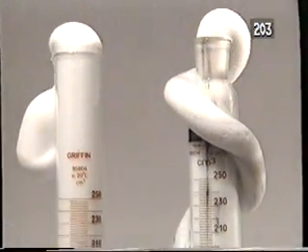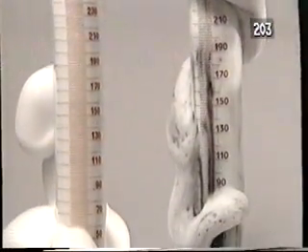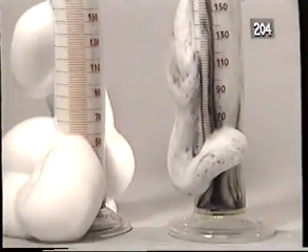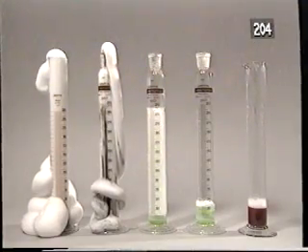In the second flask, you can see the black manganese dioxide still present in the foam. This reflects one of the key properties of a catalyst. It is not consumed during the reaction.